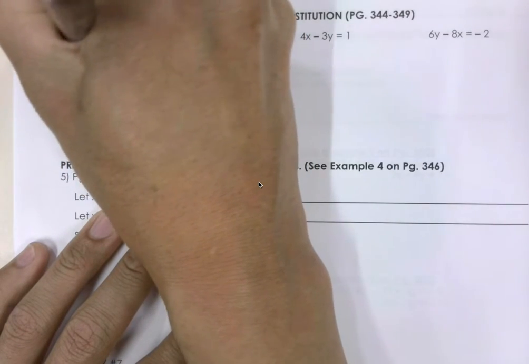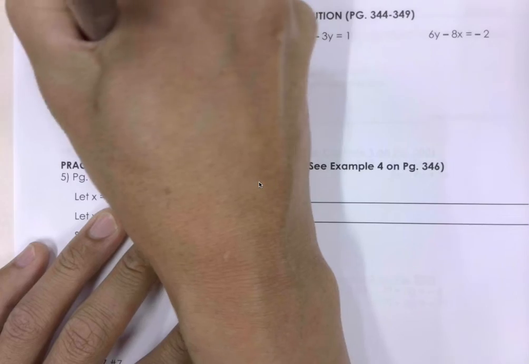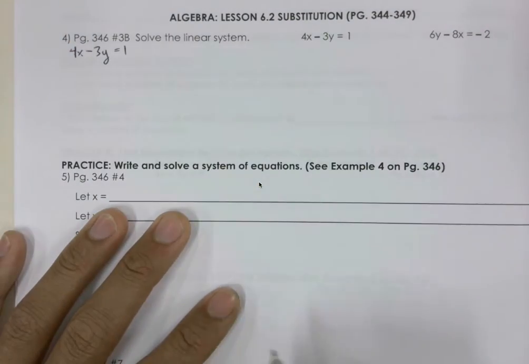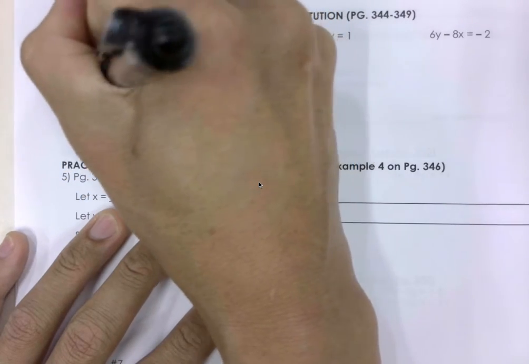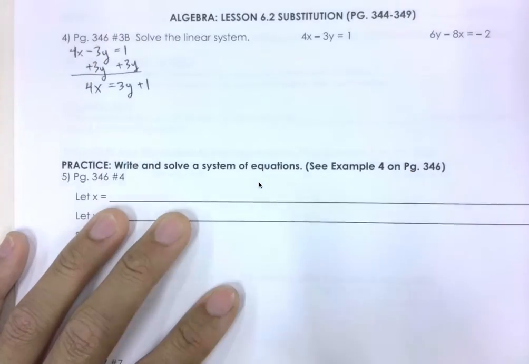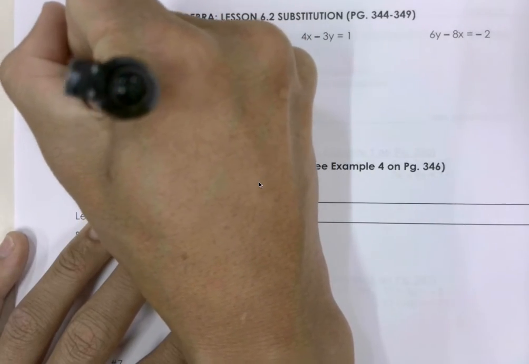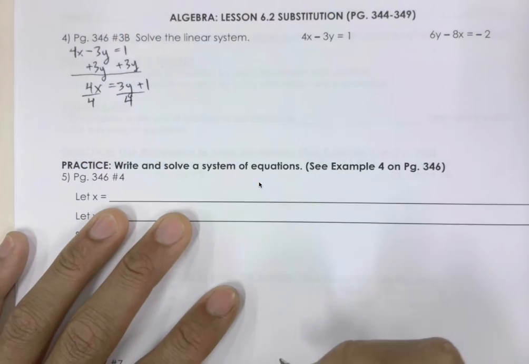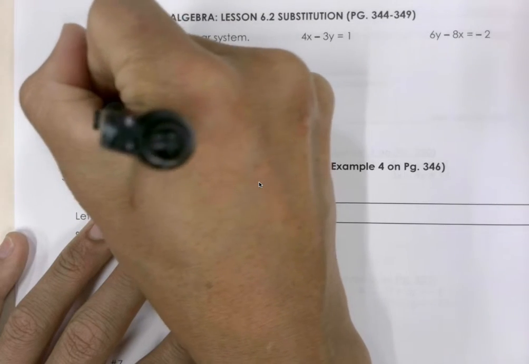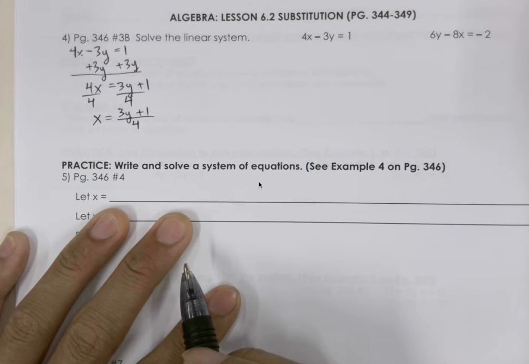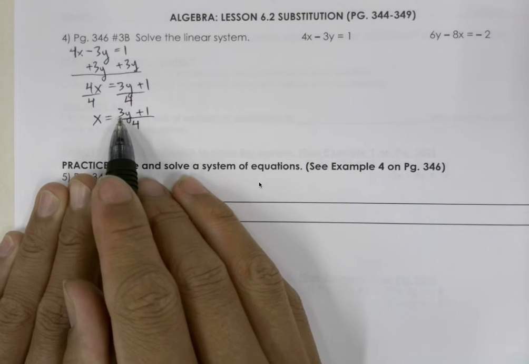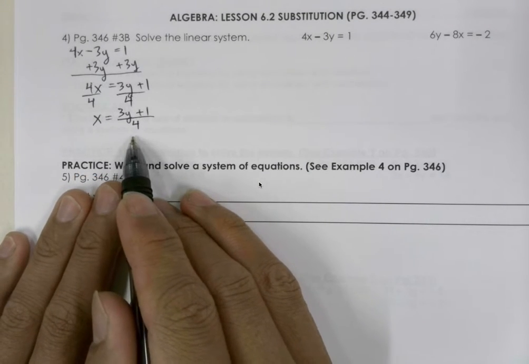We're going to have 4x minus 3y is equal to 1. And we're going to add 3y to both sides of the equal sign, and we'll be left with 4x is equal to 3y plus 1. We'll divide both sides by 4, and we'll be left with x is equal to (3y plus 1) divided by 4.